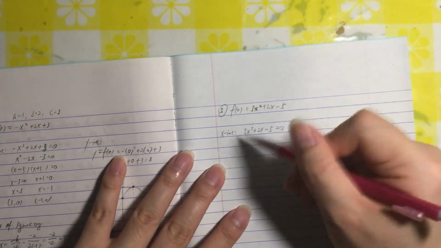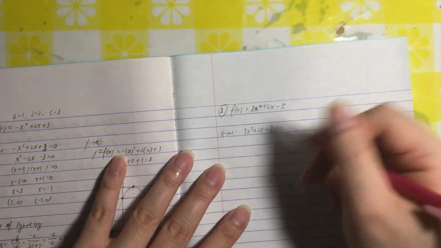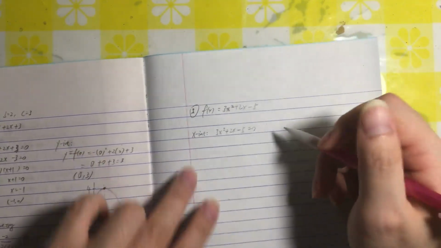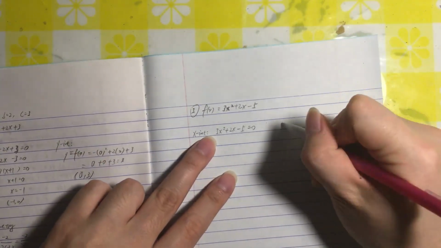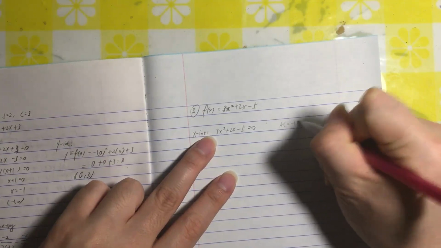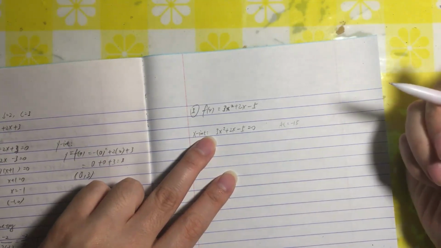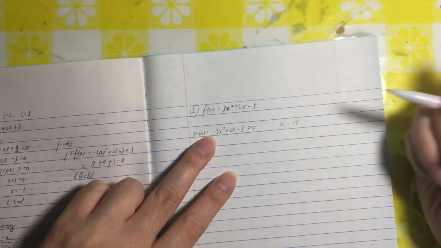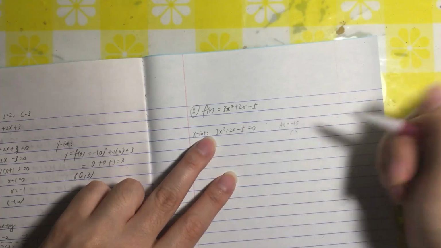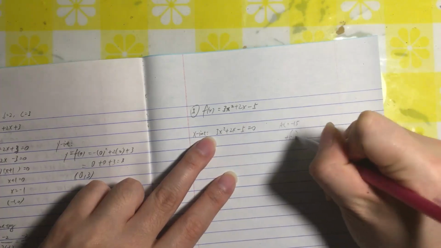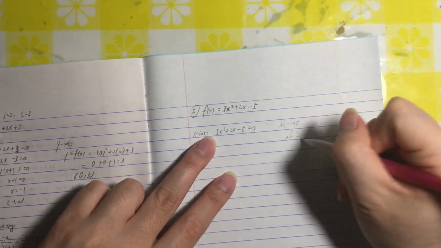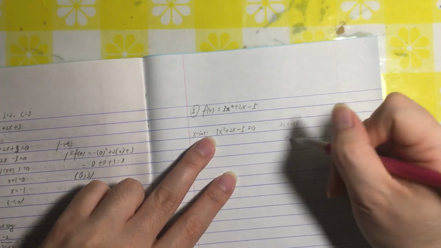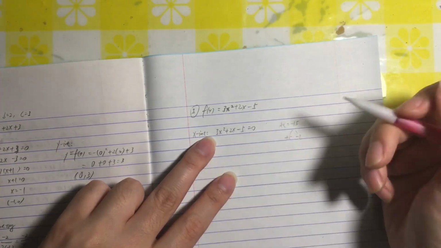For this equation, we can try to factor it first. We can try to solve the equation by factoring, using the AC method. A times C is negative 15. Then try to find two numbers that multiply to be negative 15 and add to be positive 2. We can try positive 5 and negative 3. When we multiply, we get negative 15. When we add them, we get positive 2.